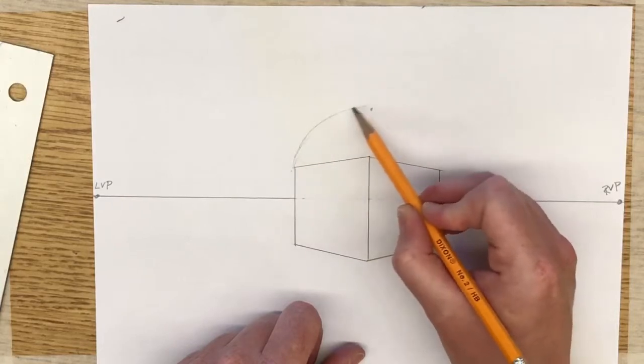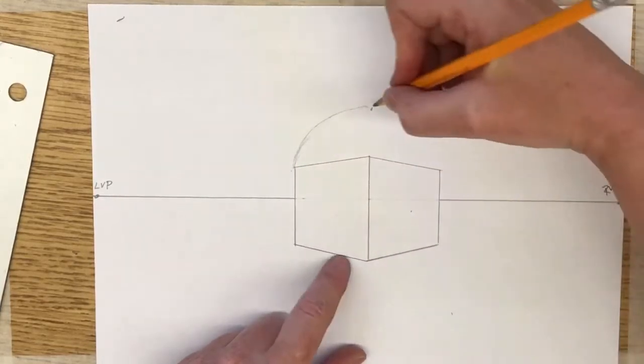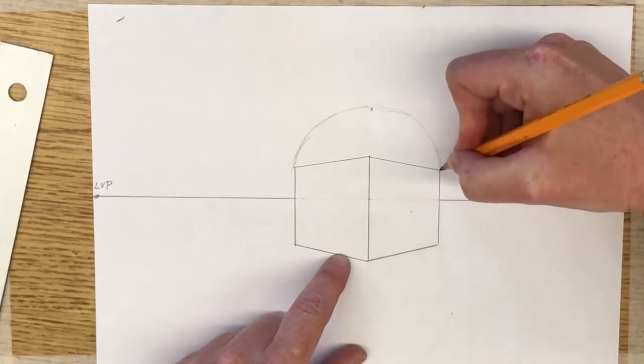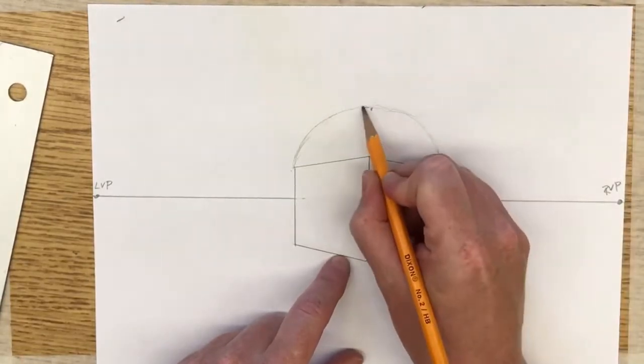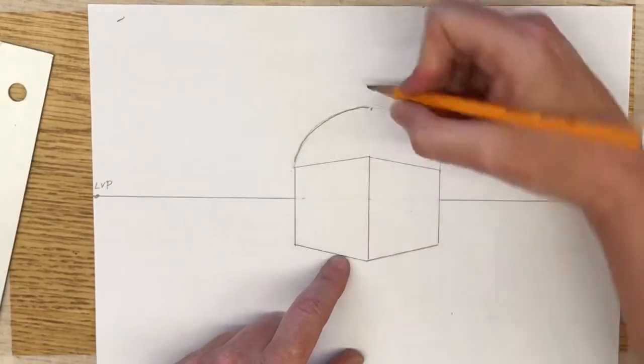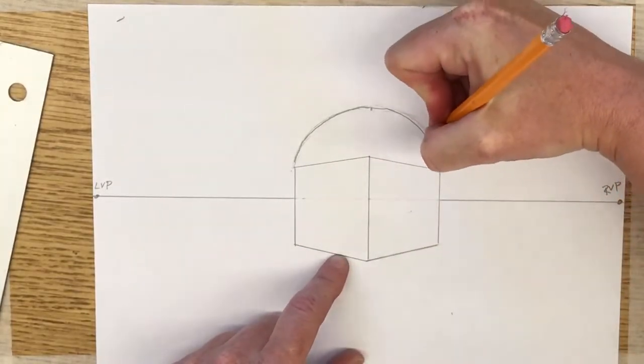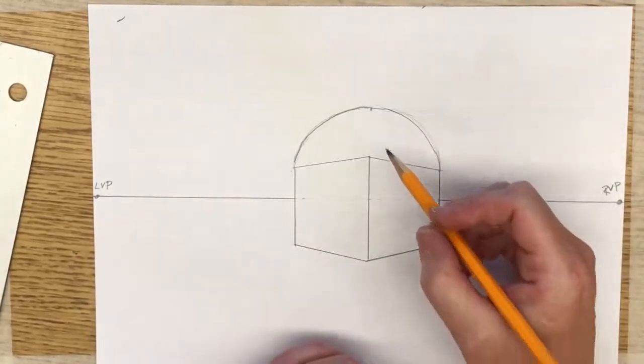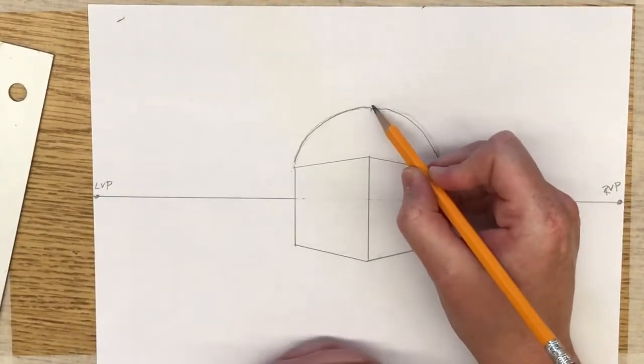And this is tricky because you have to get this curve to sort of match this curve. That's when using these light sketchy lines as you go is really good before you commit with a darker line. So now, to make this look really like a dome, I'm going to draw basically kind of lines of longitude.